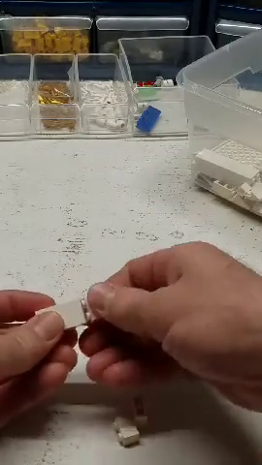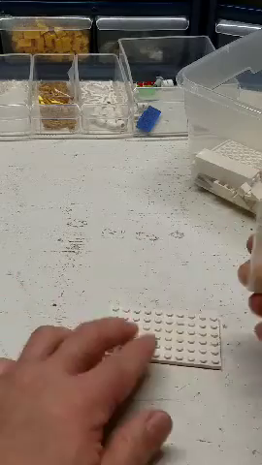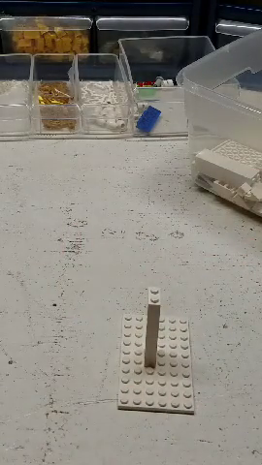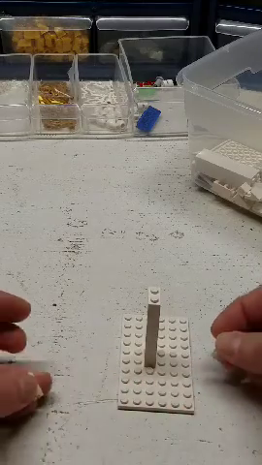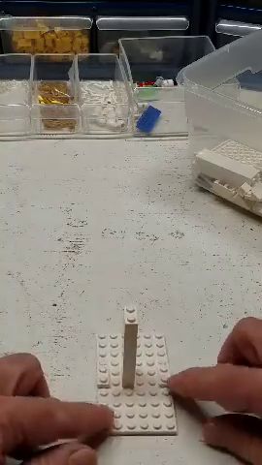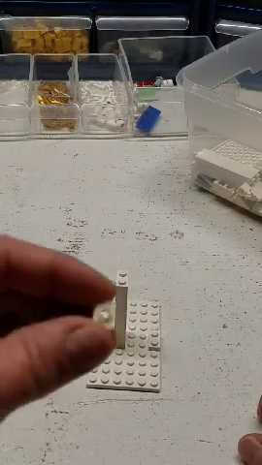So I'll start with 6 of them at first. We'll put those on there, and then I know from experience that I gotta make my side connectors a little higher, at least one plate higher, so I'm going to use a couple 1x2 plates along the side. And then I have a bunch of these.